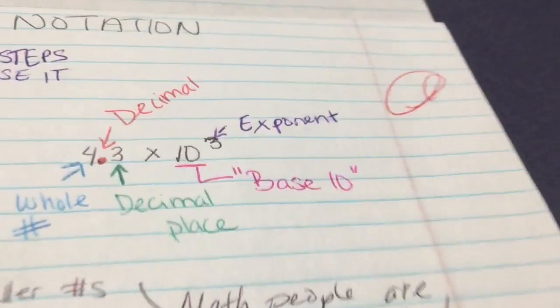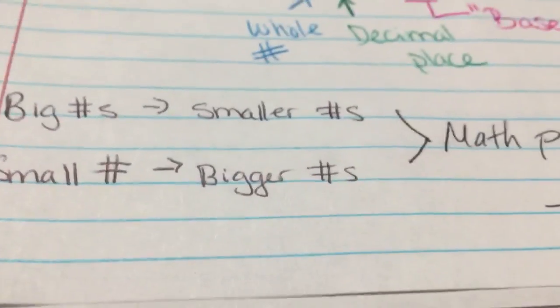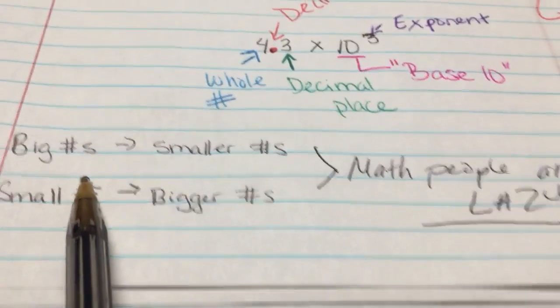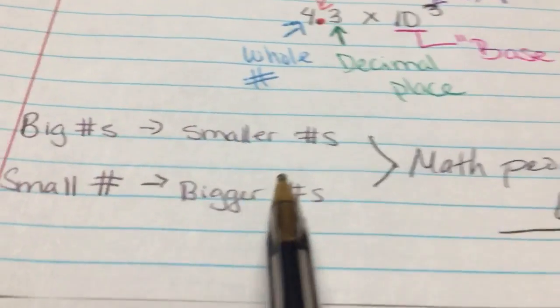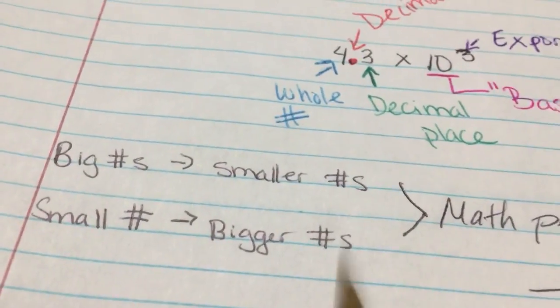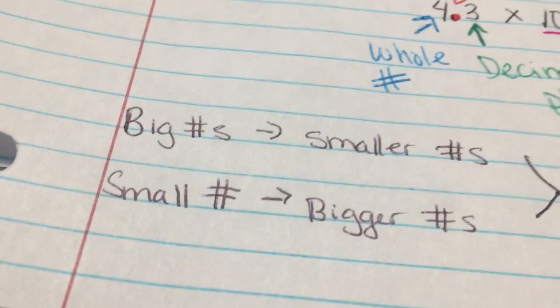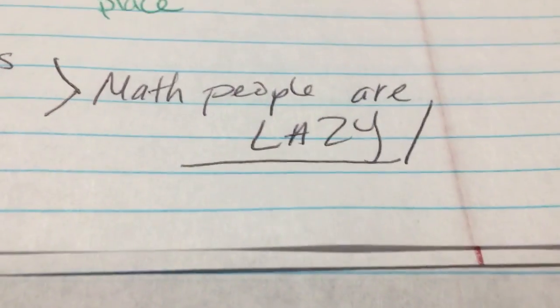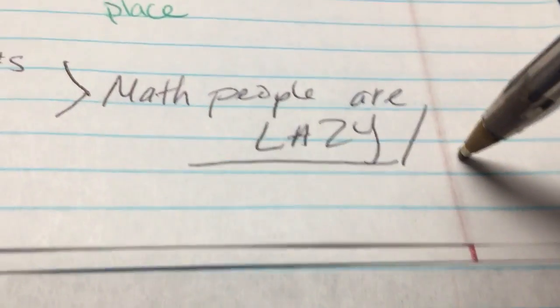So scientific notation, why do we use it? We take big numbers and we want to put them into smaller numbers, or we take smaller numbers into bigger numbers just so that we can see it easier, we can read it easier, and mostly because math people are lazy. Don't believe what they tell you, they're lazy.